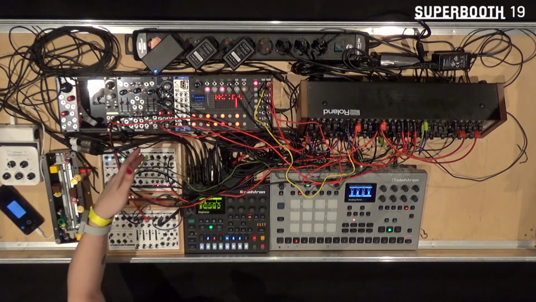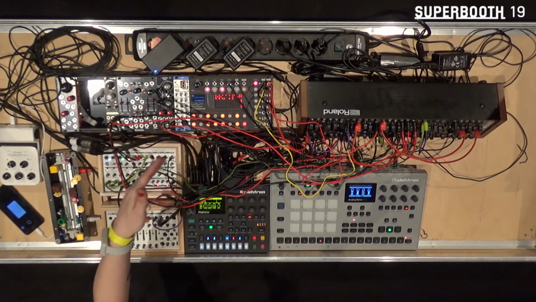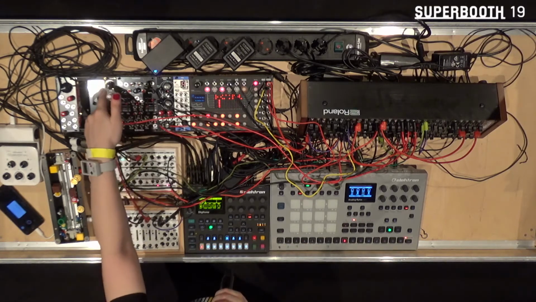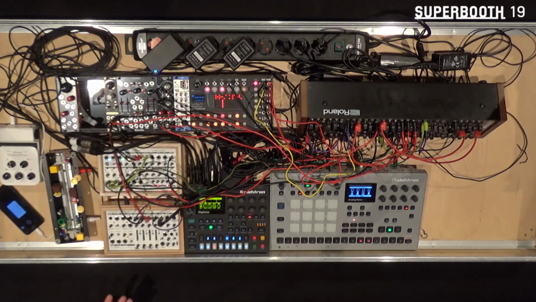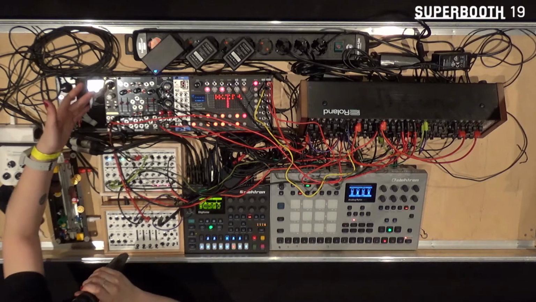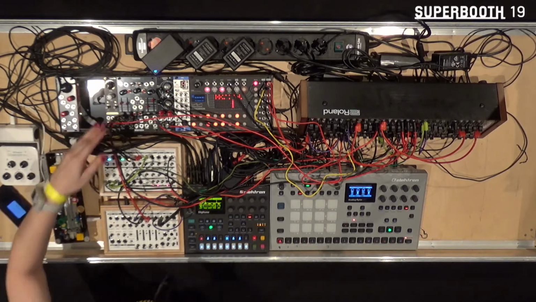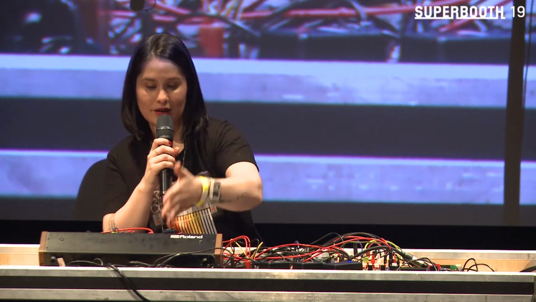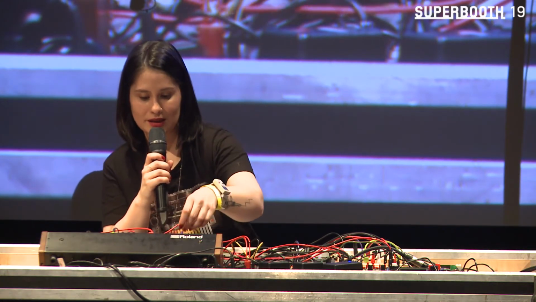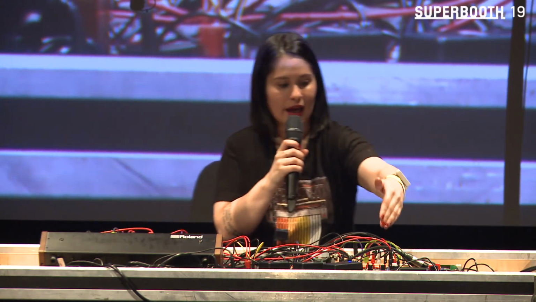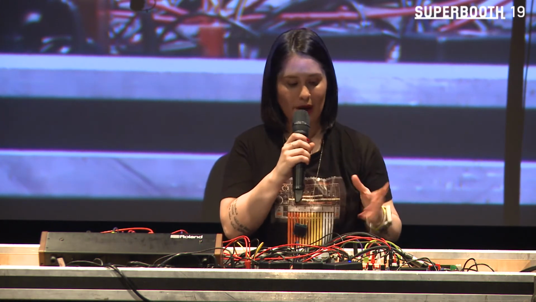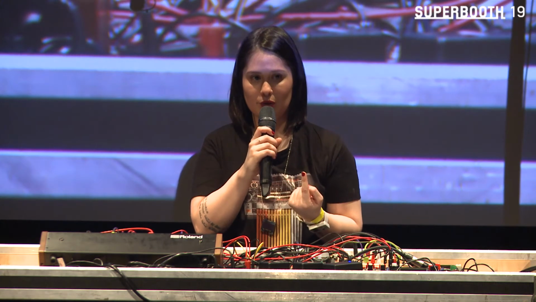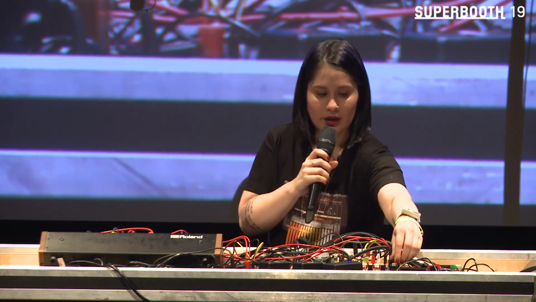From here, it's going to my Nano modules, which is another filter. The second channel of my VCO is going again into this filter, but I'm sending it to the control voltage resonance. So I'm actually using both signals just to make this sound. And this is how it sounds.